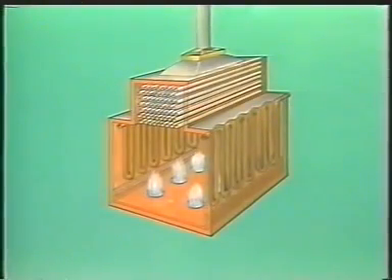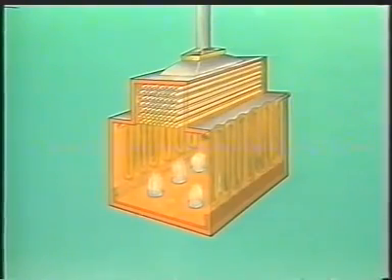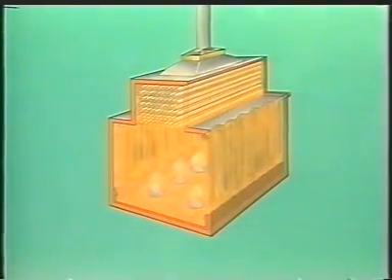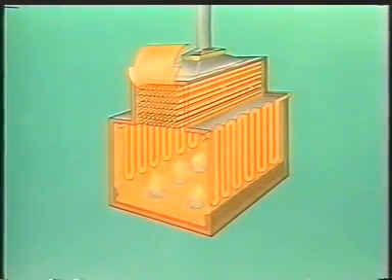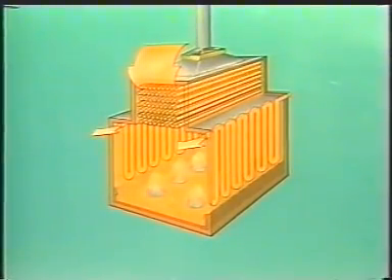Fired heaters are used to transfer heat. In the furnace, heat is produced by the combustion of fuel at the burners. This heat is then transferred to the process fluid that circulates through the tubes of the furnace. There are three methods of heat transfer: radiation, convection, and conduction.